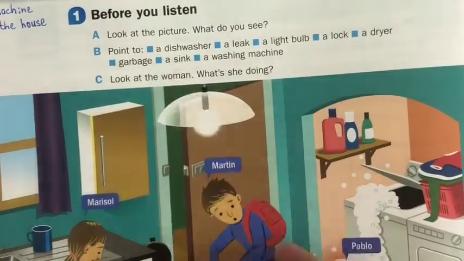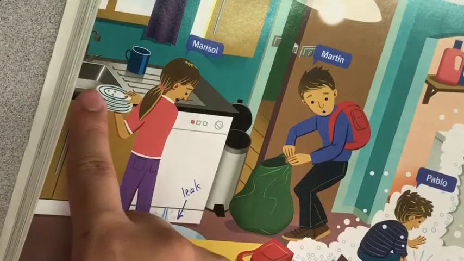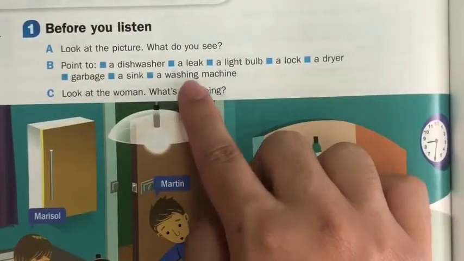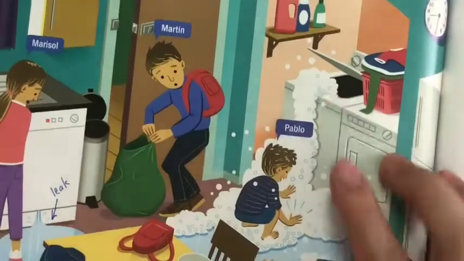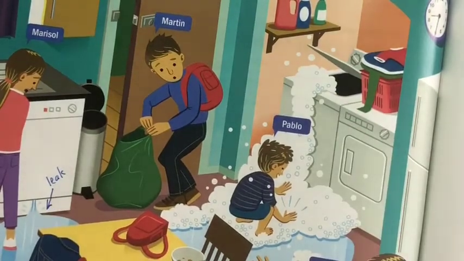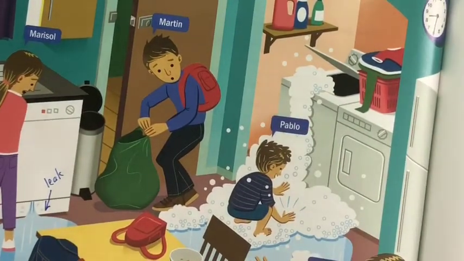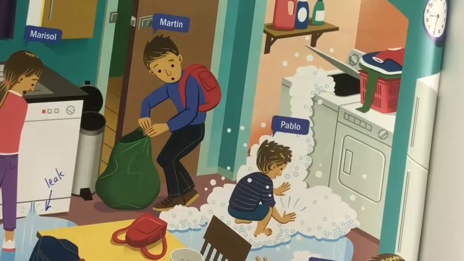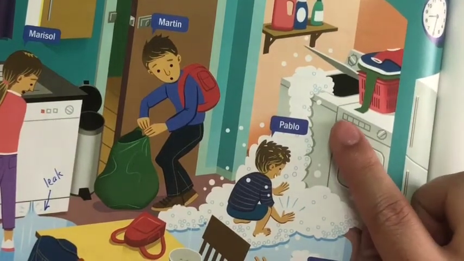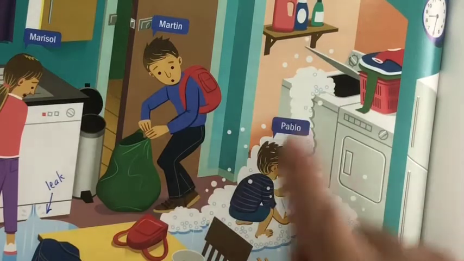A sink. Oh, here's the sink. And a washing machine. This is the washing machine. What's wrong with the washing machine? It looks like maybe someone put too much soap in the washing machine, so all of the soap comes out now.